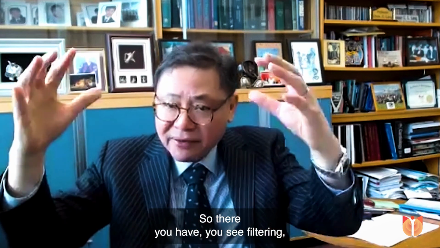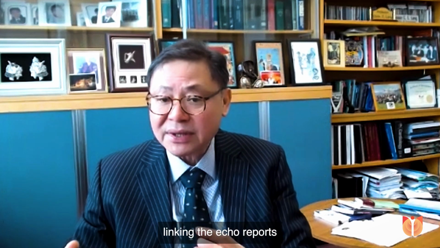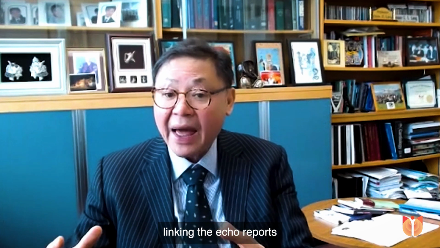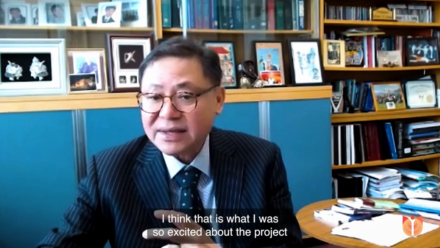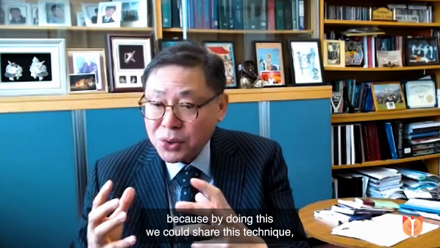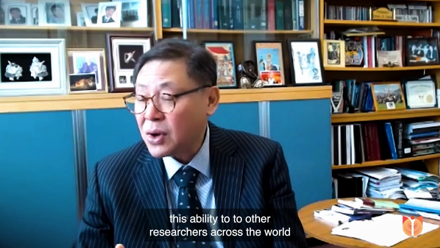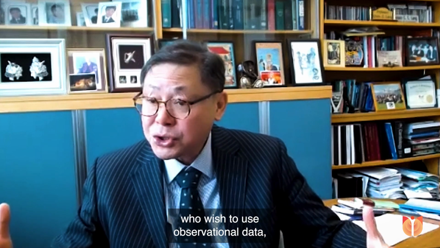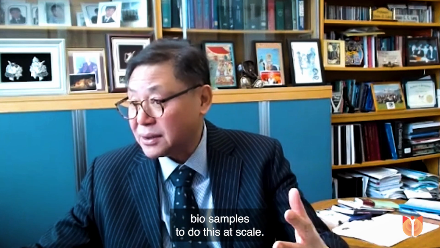So there you have it: filtering records and prescribing, then the link to the DICOM images, linking the echo reports, and then importantly, the blood samples. That's what I was so excited about in the project, because by doing this, we can share this technique, this ability, with other researchers across the world who wish to use observational data, bank images, and bank biosamples to do this at scale. Very exciting.